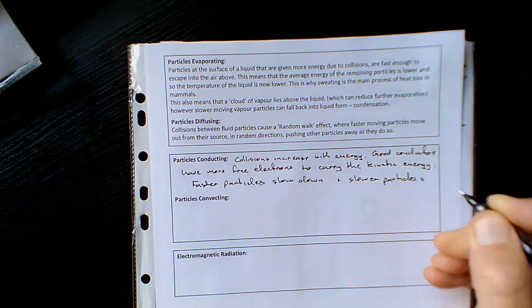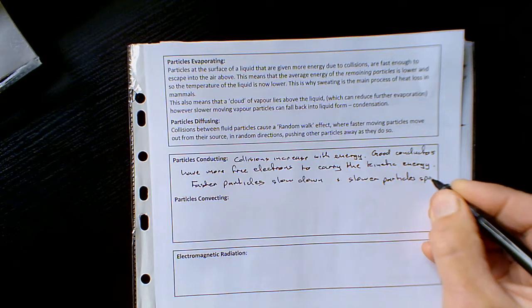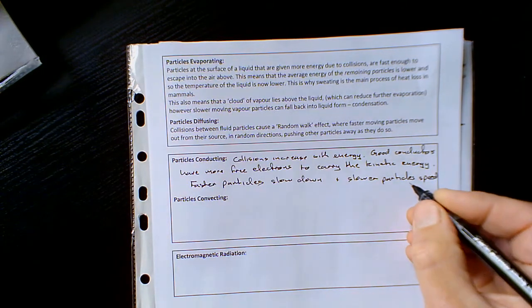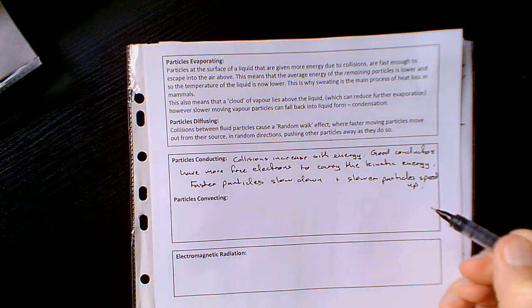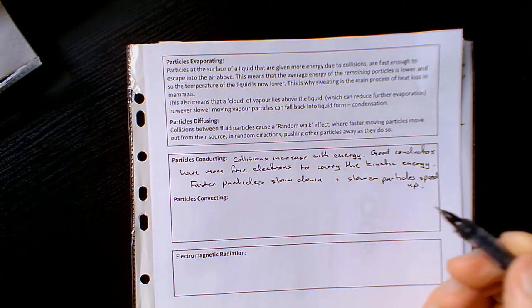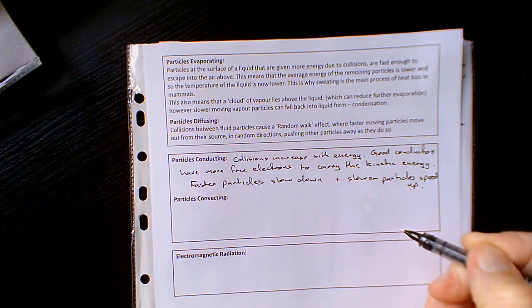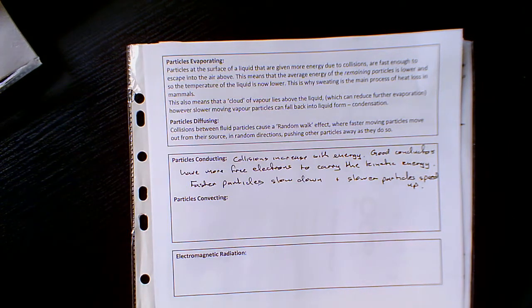So you've got this constant interchange between the velocity of particles due to these collisions. And that was very visible in our animation, in our model, where it had ball bearings flying around like gas particles. You could see some jumping higher because they're being struck from behind and therefore going faster.